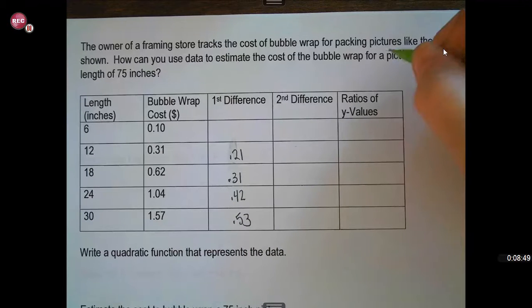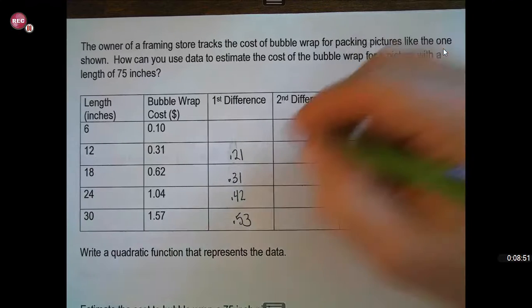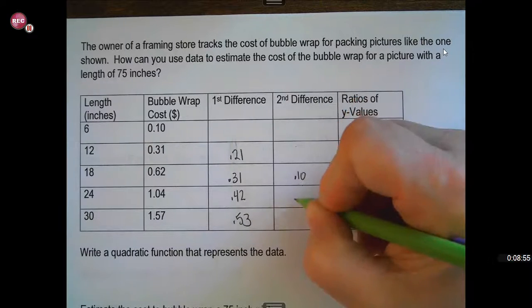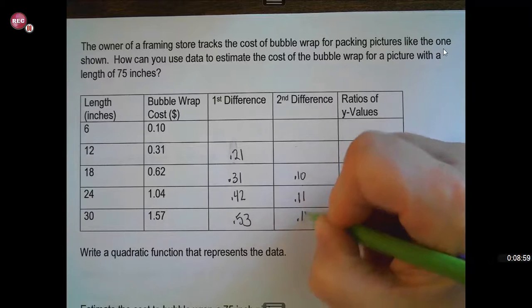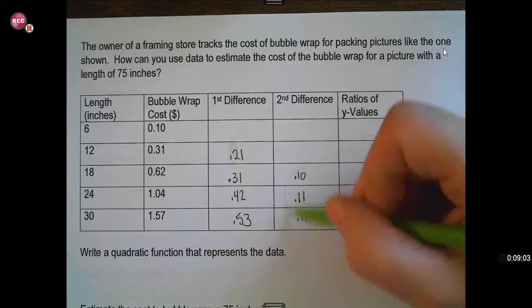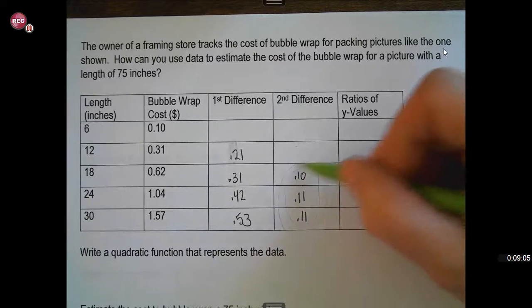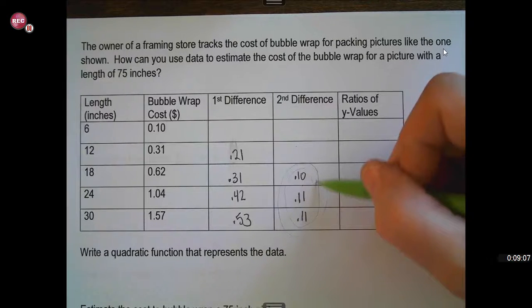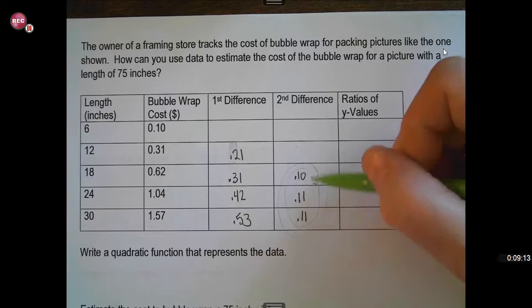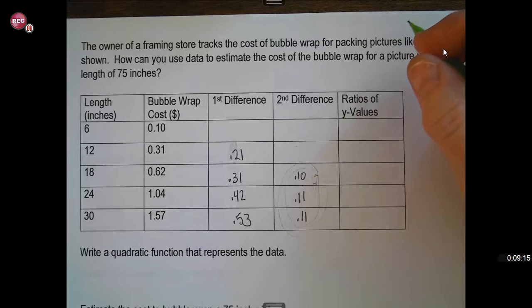So not linear, right? This differs by 10 cents, this by 11 cents, and this by 11 cents. And so this is what I was talking about, where that difference is minuscule comparatively. So we say that this is quadratic, best modeled by a quadratic function.